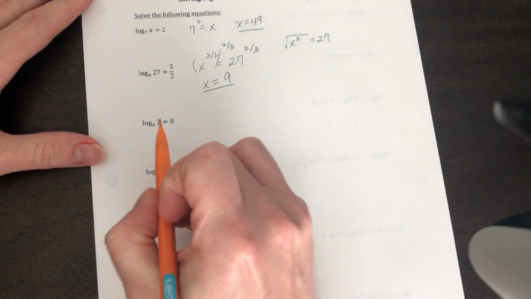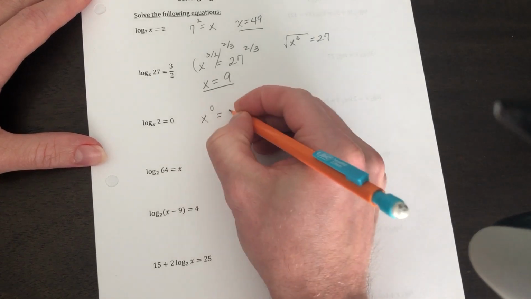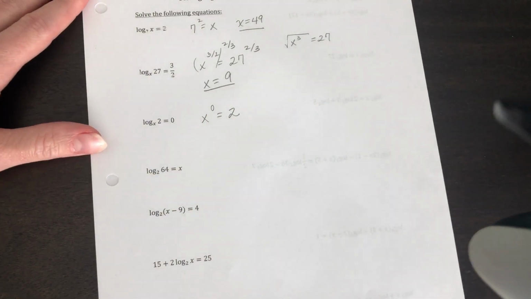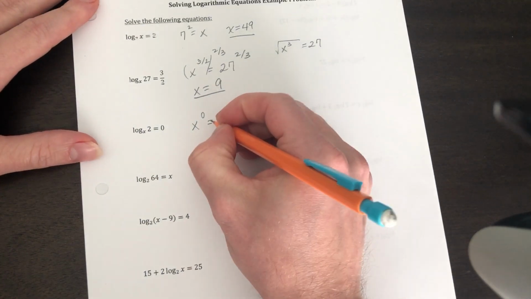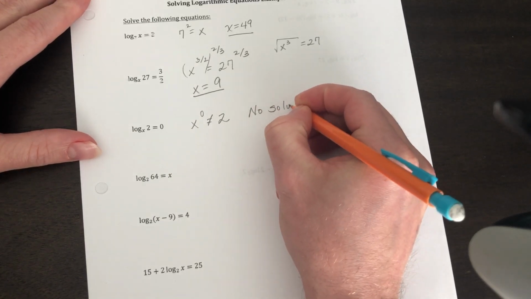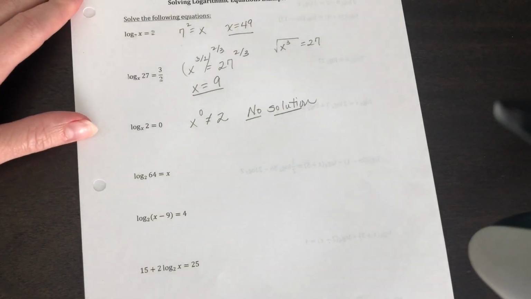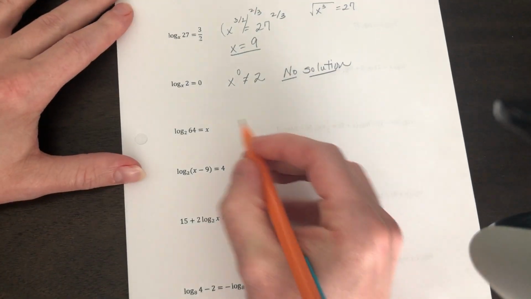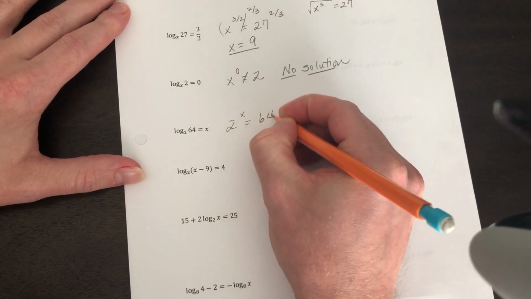Okay, the next one, x to the 0 power is equal to 2. Now, this is not a true statement because anything to the 0 power is equal to 1. So this would be no solution. And it's okay to have no solution. That happens. Okay, the next one, 2 to the x power is equal to 64.